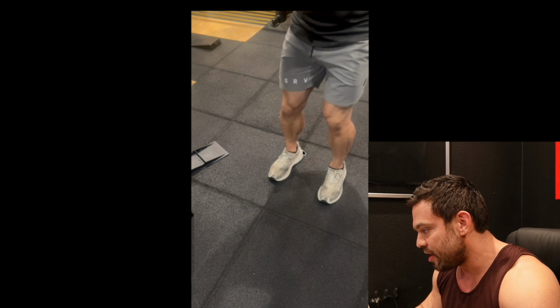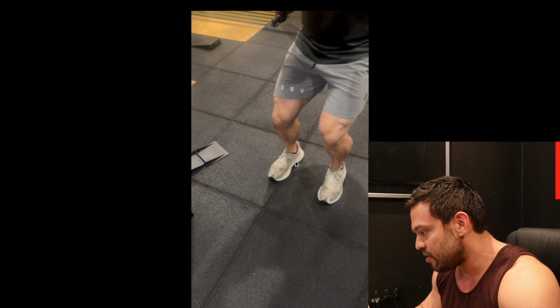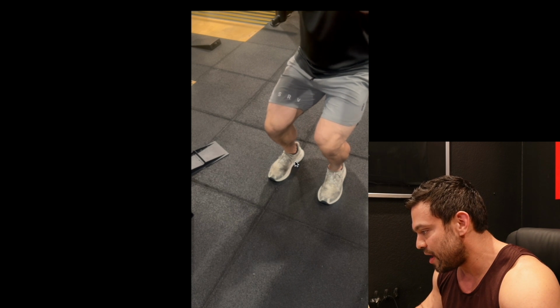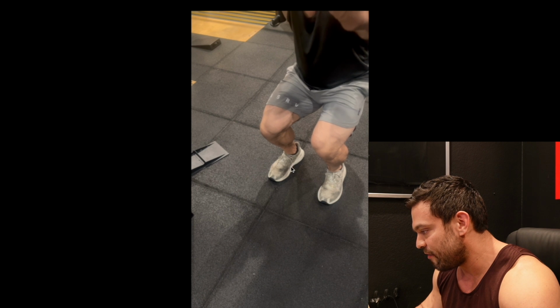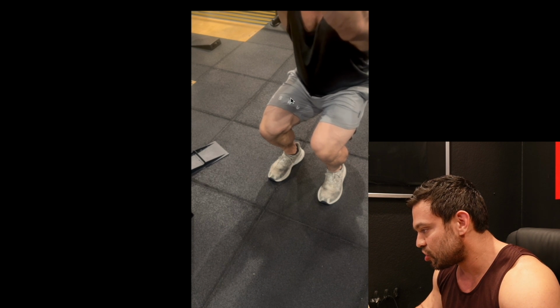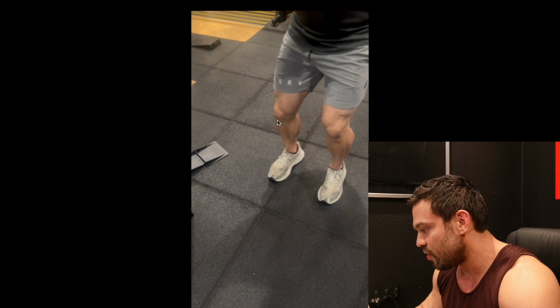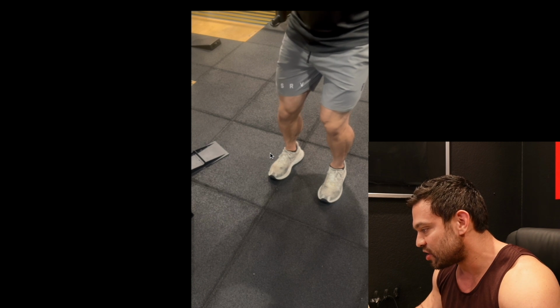So I'm real heavy on the heel to start with, shifting to the inner heel, first met head, shifting a little more first met head, flattening the arch. That is so painful on my quads, and I'm just doing body weight. So this is what I do with hack squats as well.